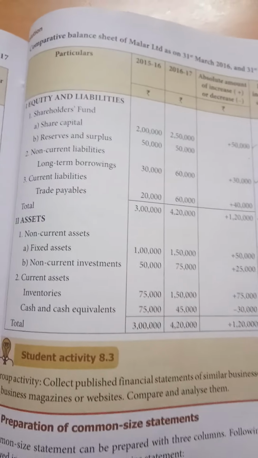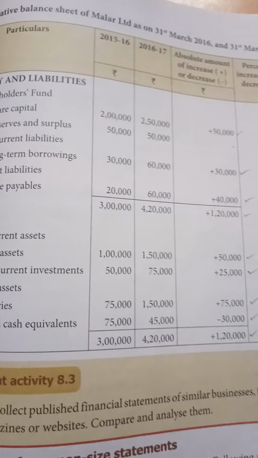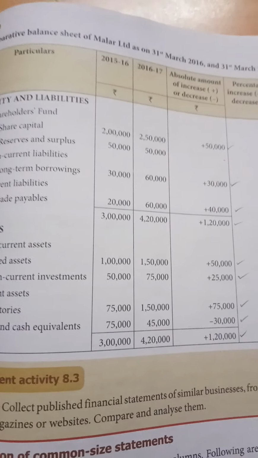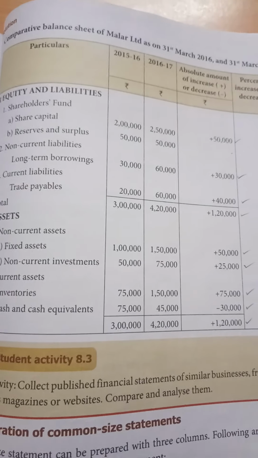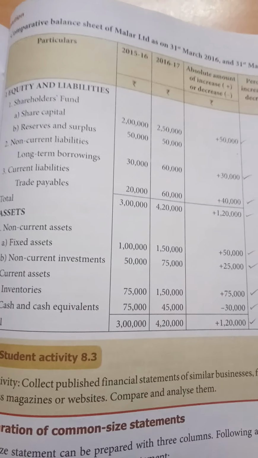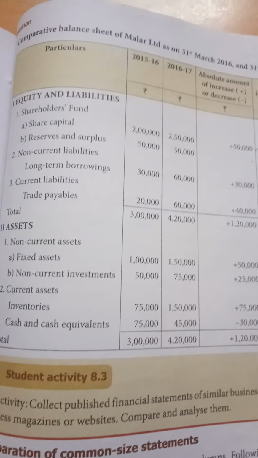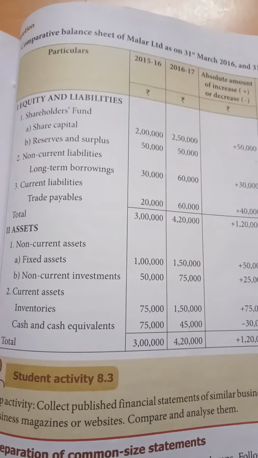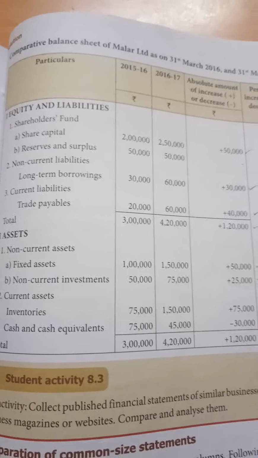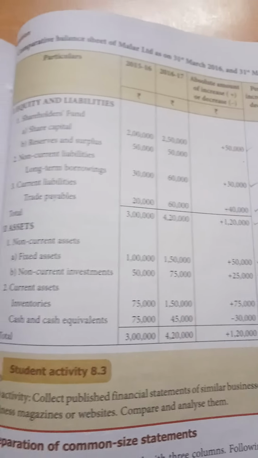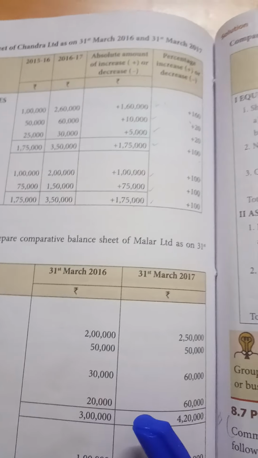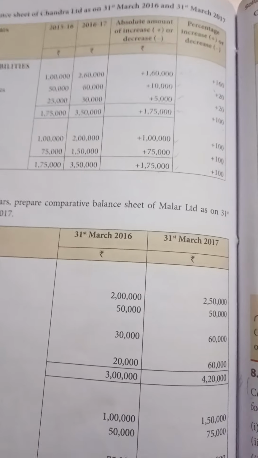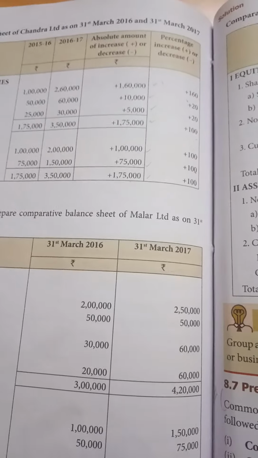So this is how we have to prepare the comparative balance sheet. The first 3 illustrations we saw were the comparative income statement. The fourth and fifth illustrations talk about the comparative balance sheet. Whenever you see in any sum a comparative statement or balance sheet, keep in mind that you have to draw 5 columns.